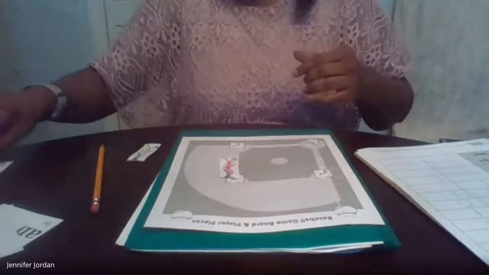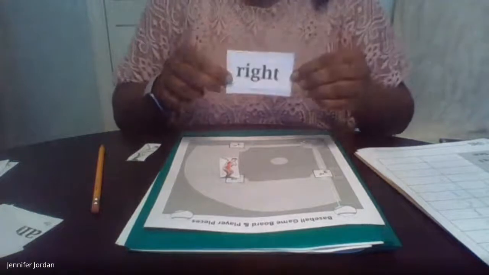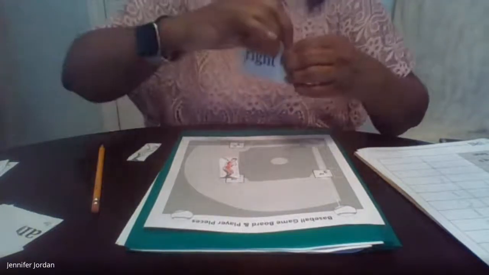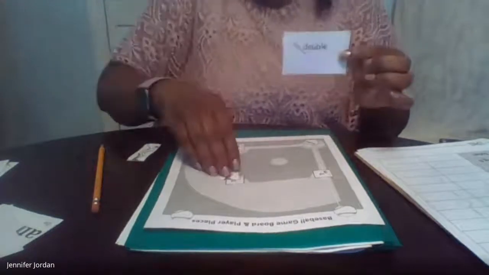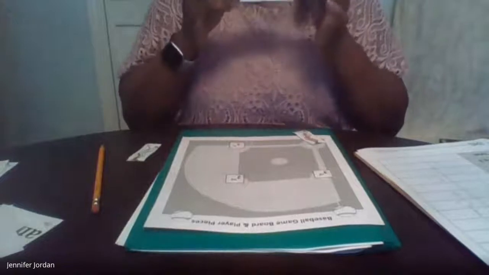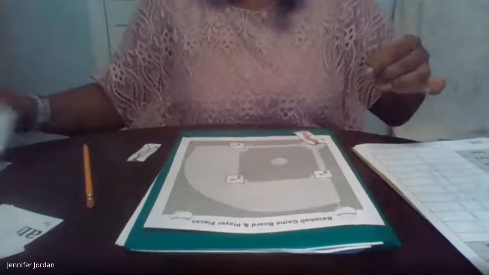And they continue playing. Who steps up to the bat next? Okay, the word is right. Right. Hold up your right hand. And what did they hit? They scored a double, which is first and third base, and that is a home run. So they get a point, and they're still up to bat because they have not struck out.